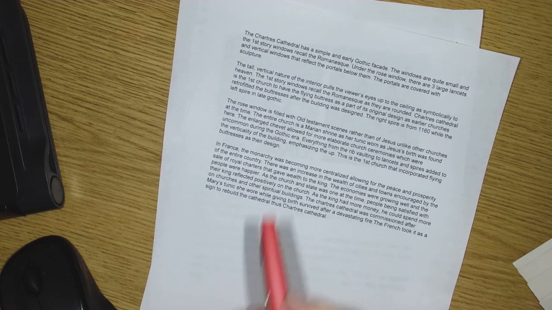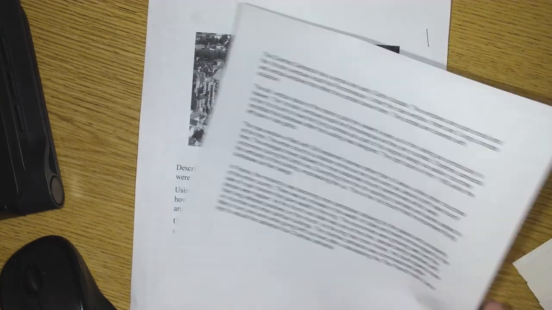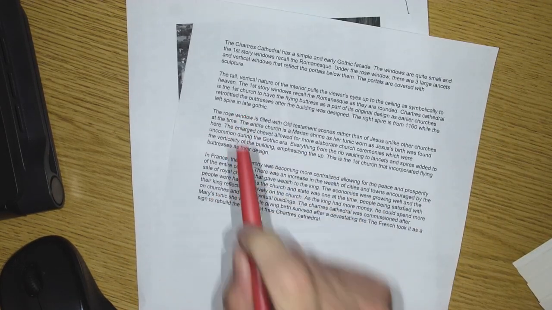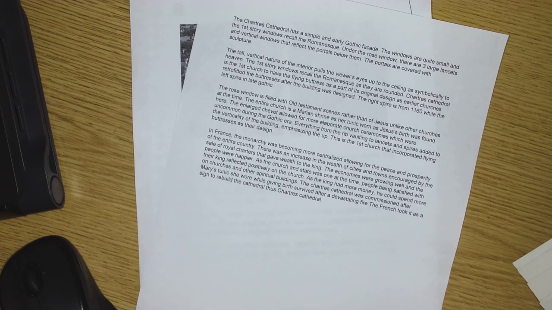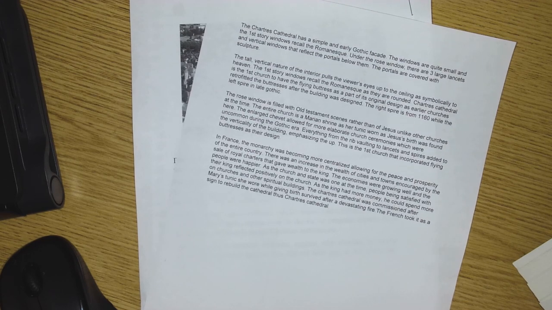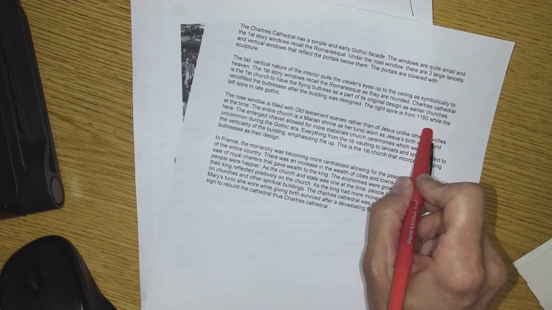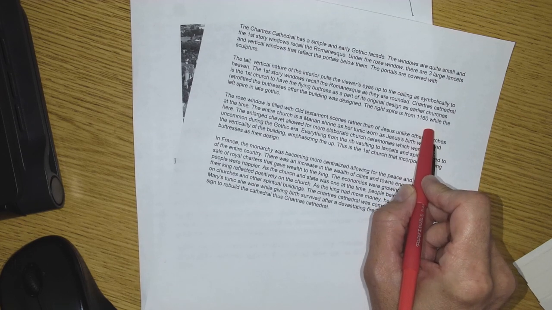Then I come into this discussion about how things are the same as early Christian architecture. The tall vertical nature of the interior pulls the viewer's eyes up to the ceiling, as symbolically to heaven. The first story windows recall the Romanesque as they are rounded. Chartres Cathedral is the first church to have the flying buttress as part of its original design, as earlier churches retrofitted the buttresses after the building was designed. The right spire is from 1160, while the left spire is, I assume, late Gothic. Okay, this is a lot of specificity here. The student really knows their stuff.